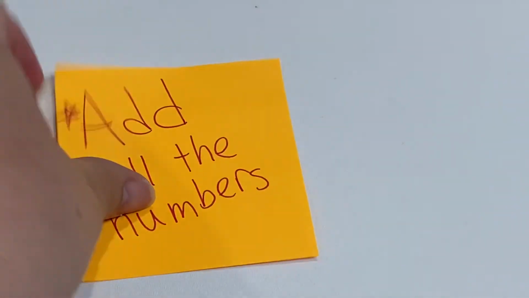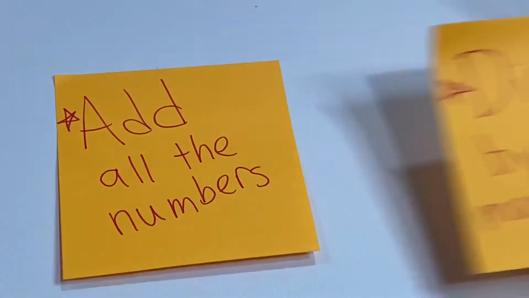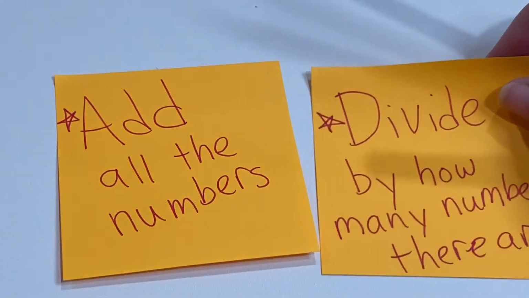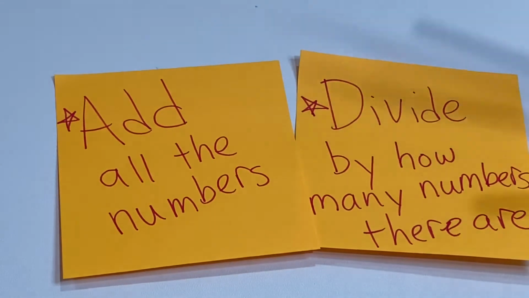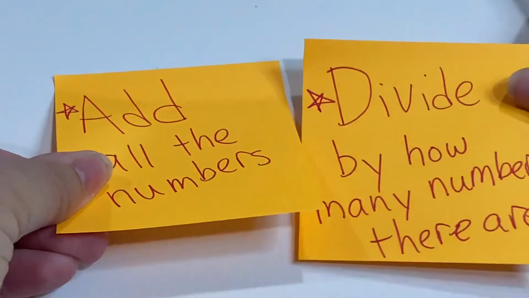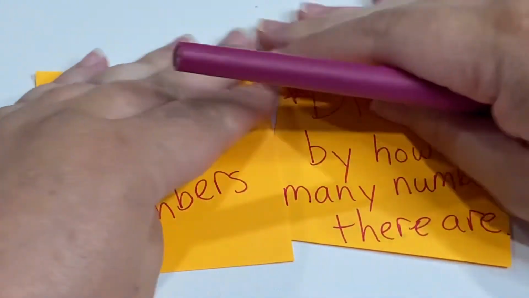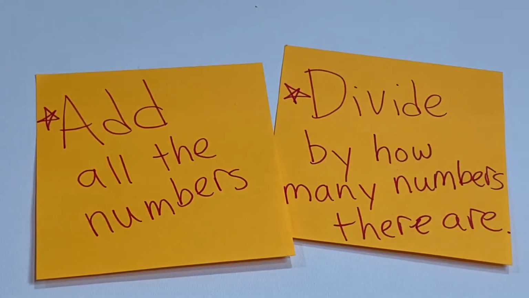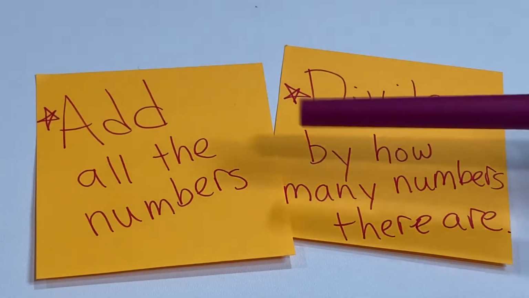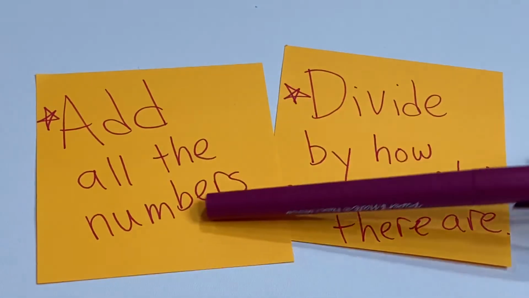So when you are finding a mean or average, you add all the numbers together and then you divide by however many numbers there are. So in our example about the test, you have a 70, an 80, and a 90. You would add the 70, 80, and 90 together.